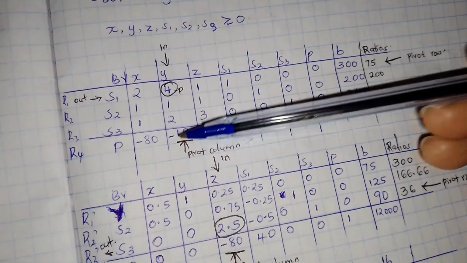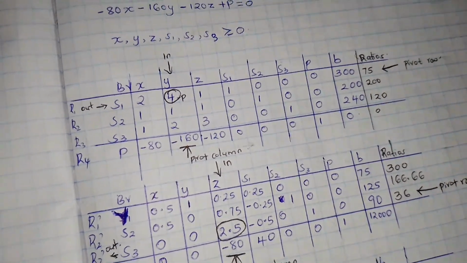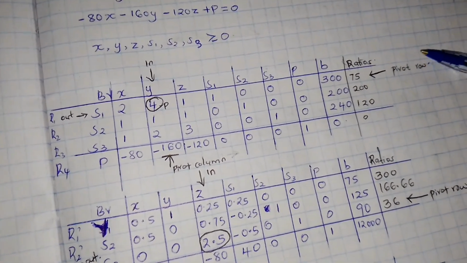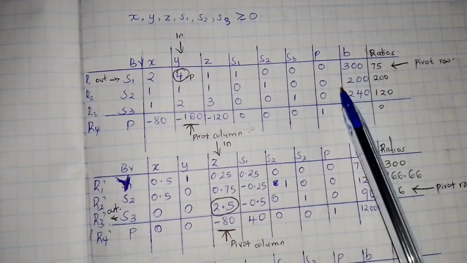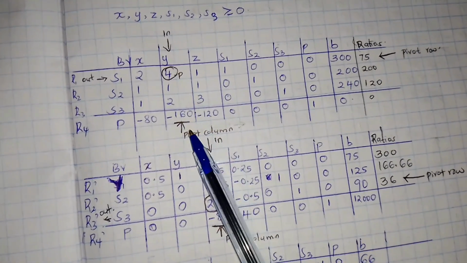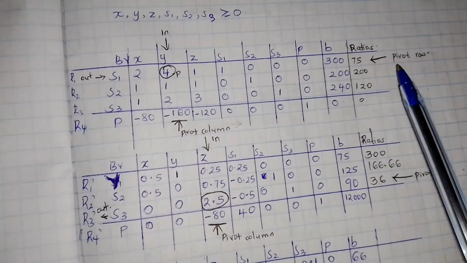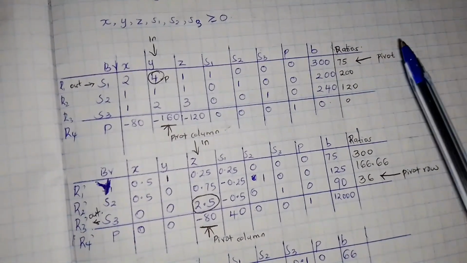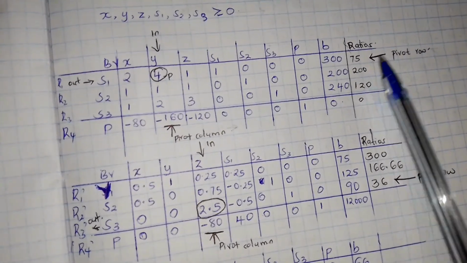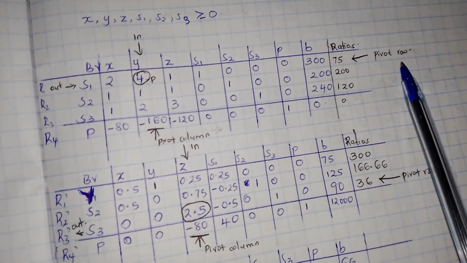This is the pivot column. It provides the incoming variable. And then we have to look for the pivot row. To get the pivot row, you take this base here, and then you divide by the pivot column to get the ratios. And once you get the ratio, you take the least positive ratio, which in our case is 75. And this gives you the pivot row.